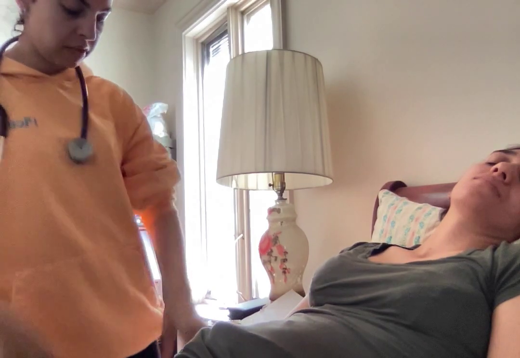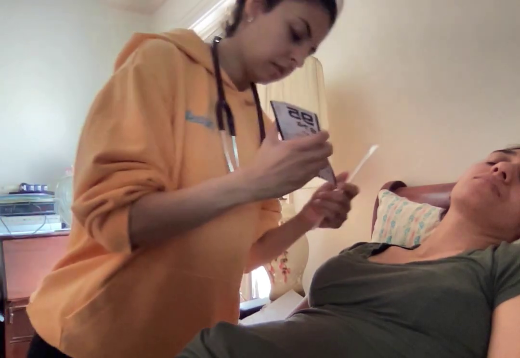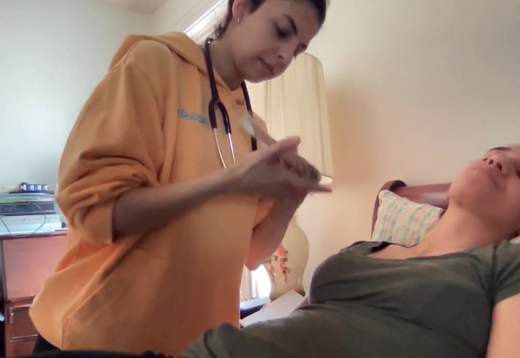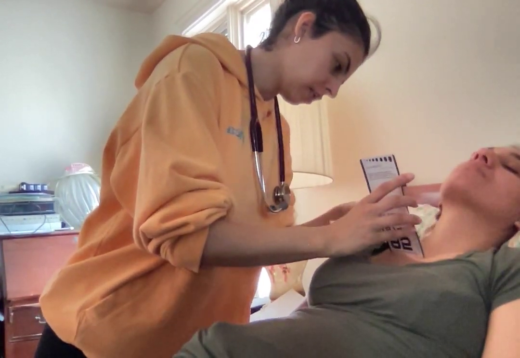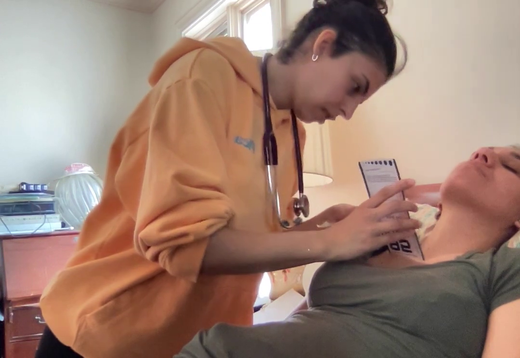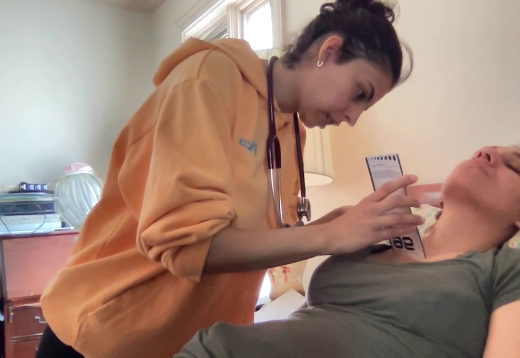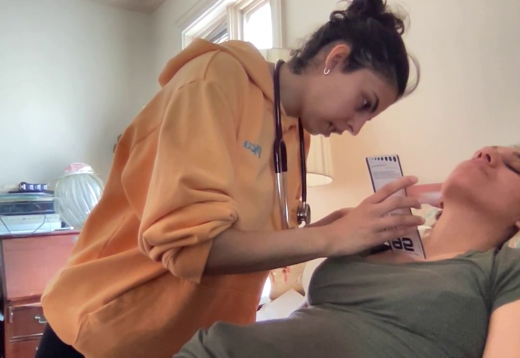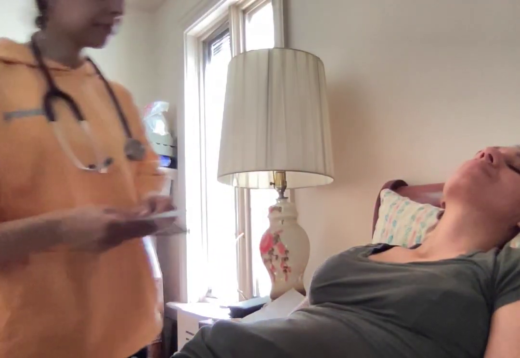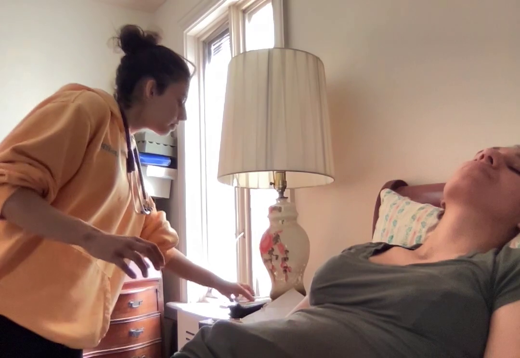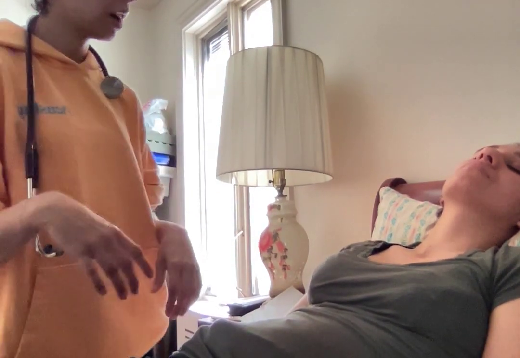I'm going to assess for JVP. So I have a ruler here. I'm going to put it over here and take this tongue depressor, line it with the highest pulsation that I see, and it is at about 2 centimeters. Moving on, I'm going to assess your abdomen.